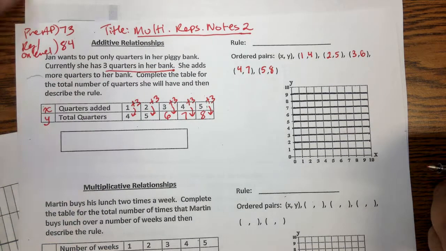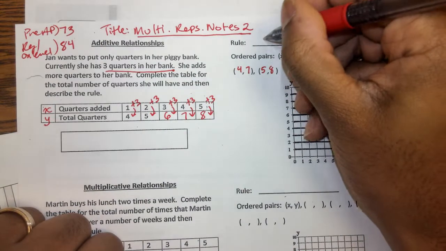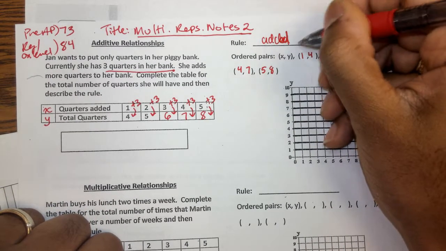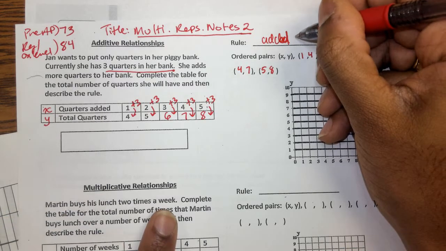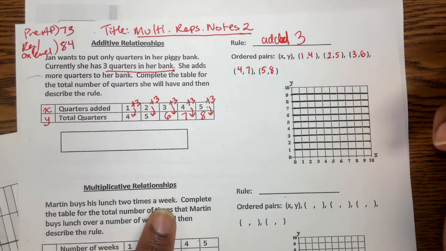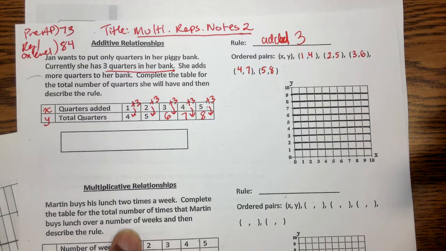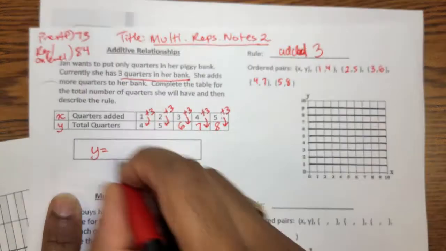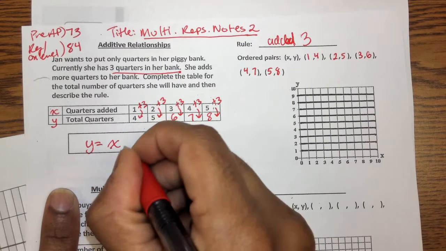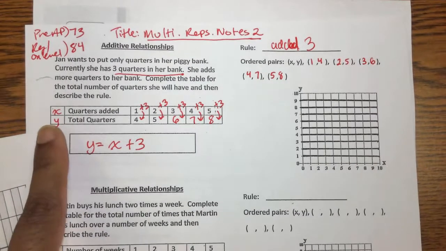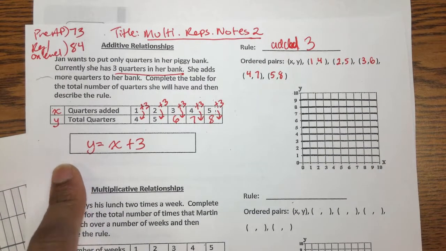Now each time we went from X to Y, we added 3. Add 3 every single time. So Y equals, how do I find out Y? I take whatever X is and add 3 on top of it. So take my X value, add 3 on top of whatever it is.